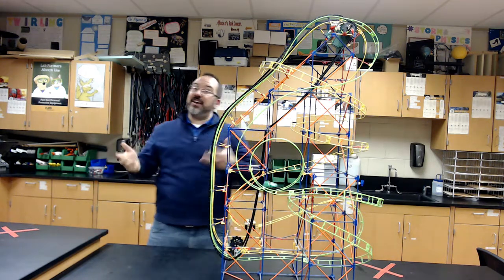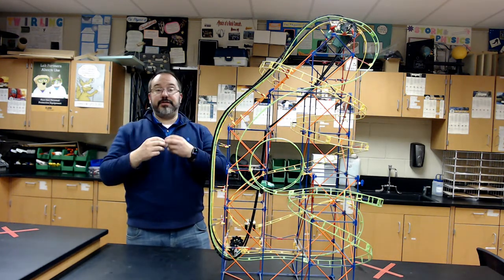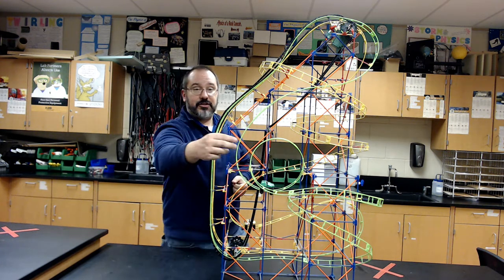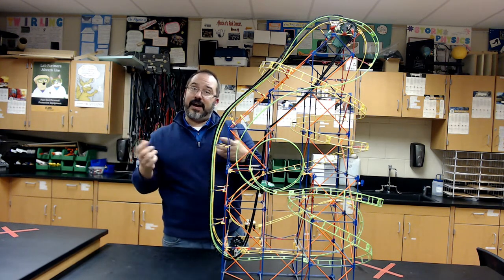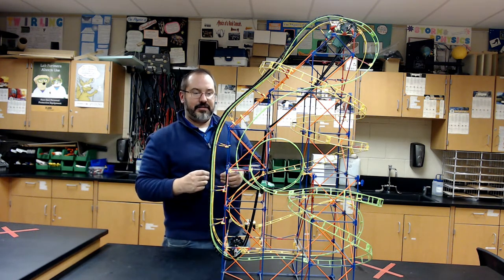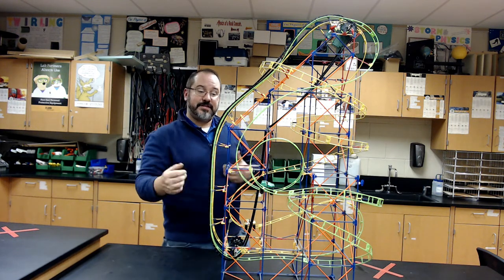That noise is energy, sound energy. There's also some friction. If we measure the temperature of the track with very precise instruments, we'd find that the track's temperature also increases slightly. So there's lost energy from this system.